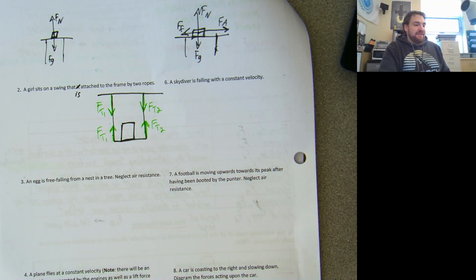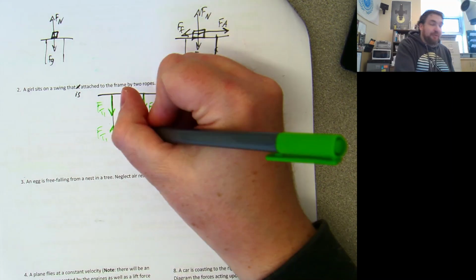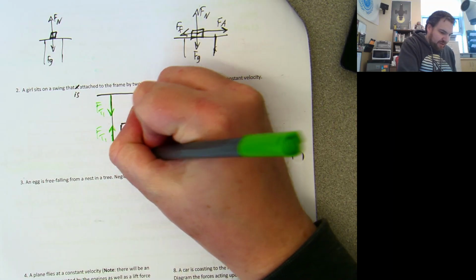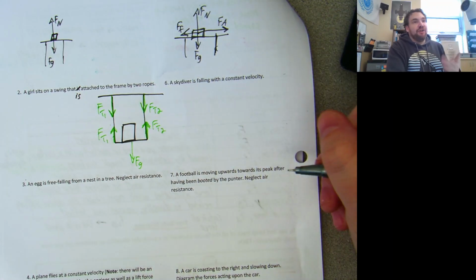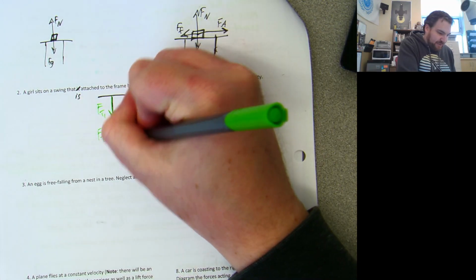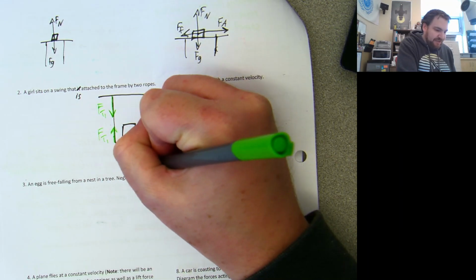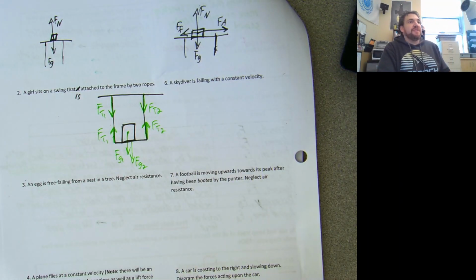So what other forces are acting? We've got the tensions in the ropes. Gravity, love gravity. Gravity on what? Just the swing, okay. There's FG. Oh, and the girl. So from her center of mass, we need to draw another gravity. I'll call her gravity FG1 and the swing's gravity FG2. They are not the same.